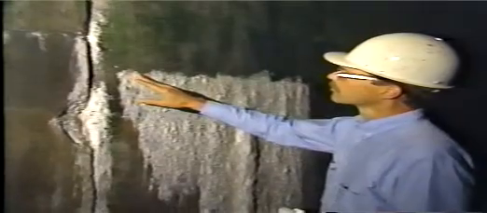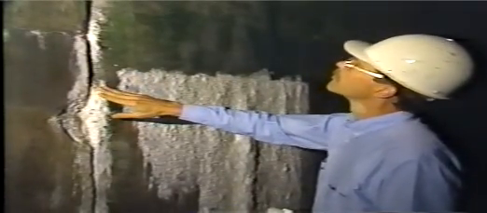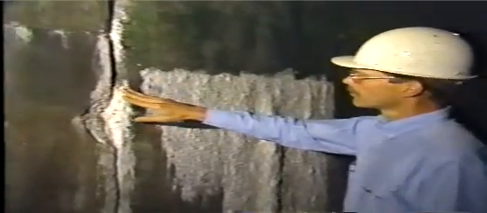Now let's look at another problem that can occur at concrete dams: leakage. Leakage through the dam may appear as wetness, or water running from joints and cracks on the downstream face of the dam or into the galleries. Staining and vegetation are also signs of leakage. Another condition indicating leakage is efflorescence. Efflorescence is the formation of whitish calcium deposits on the surface of the concrete as leakage evaporates.